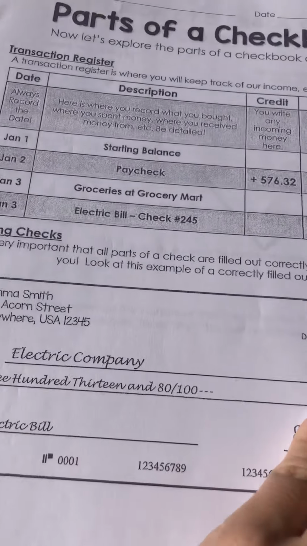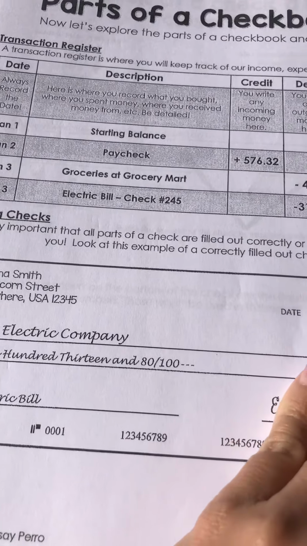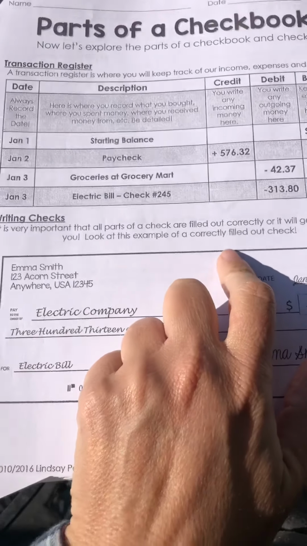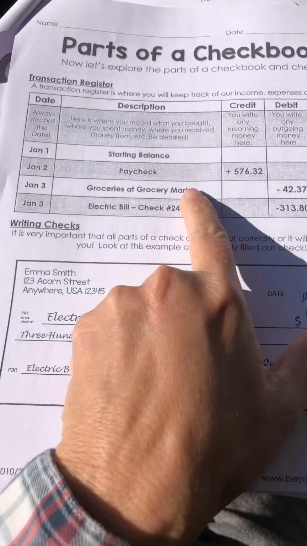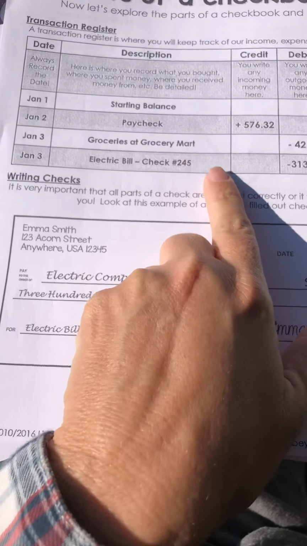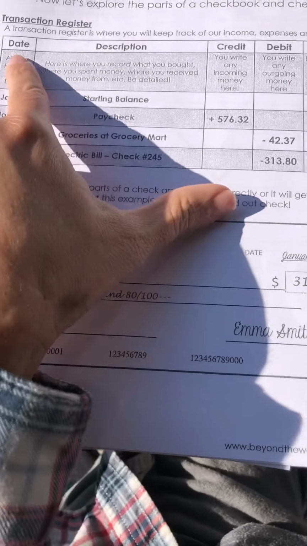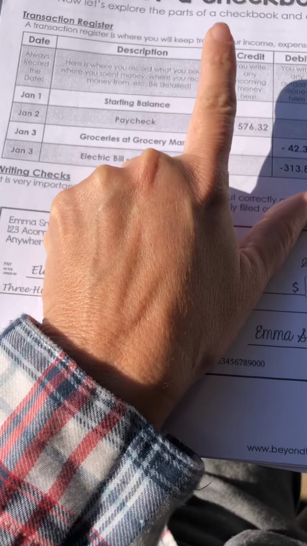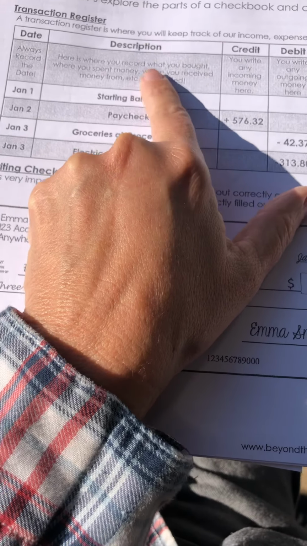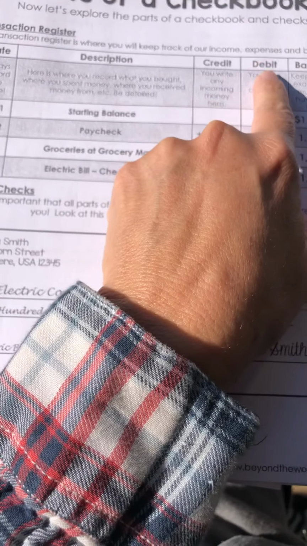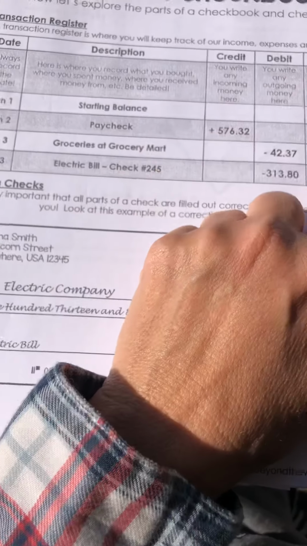The next part is going over the parts of a checkbook. This is a check register. When you get your checks, you'll have a check register that you record what all the checks went for, and then you'll have your checks. On this, you'll have the date, description, that means who you wrote the check to. Credit is money that you get. Debit is money that you spend, and then this is your balance.